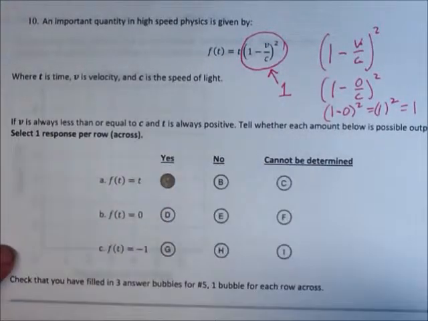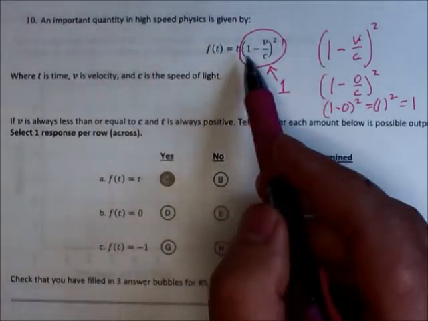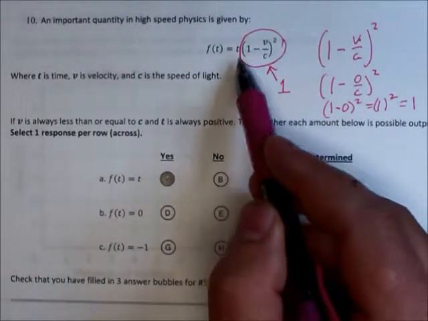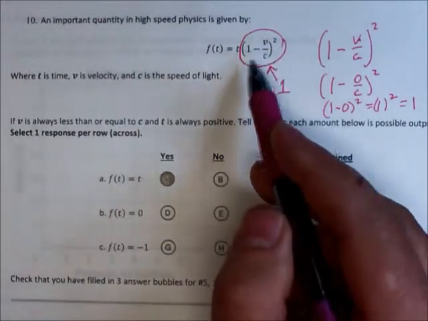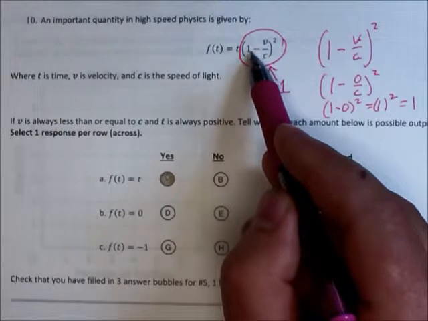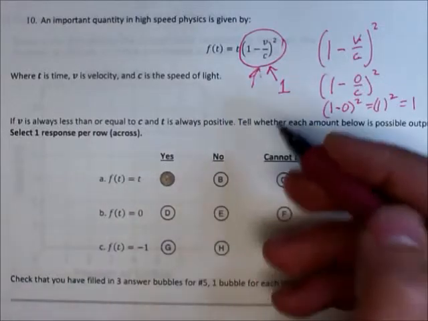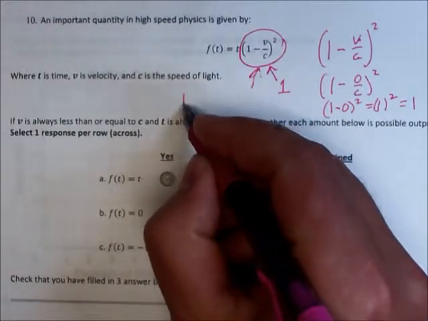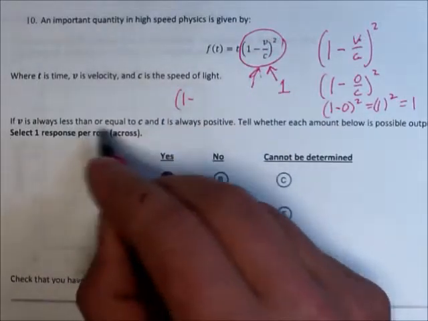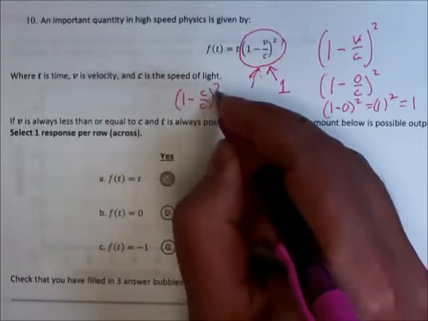All right, and for this one, is it possible that this could be 0? Well, again, if we're going to get t times this thing here, either t would have to be 0, which I suppose is probably possible, or time could be 0, like at the beginning. Also, 1 minus v over c squared, could this be 0? It looks like it could be 0 if, let's say, v can be equal to c, always less than or equal to c, so it would be c over c squared.